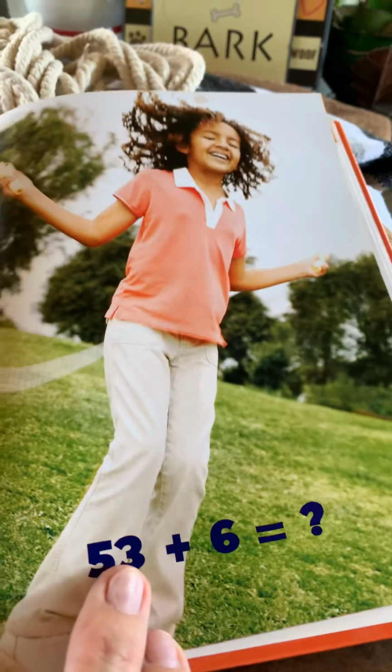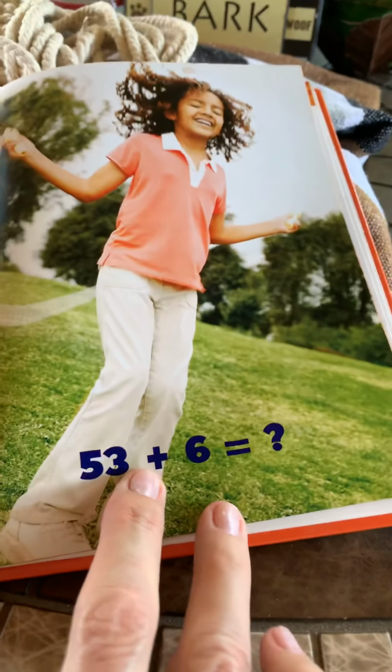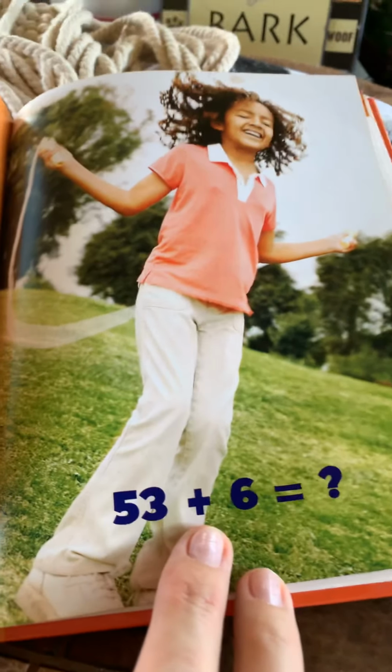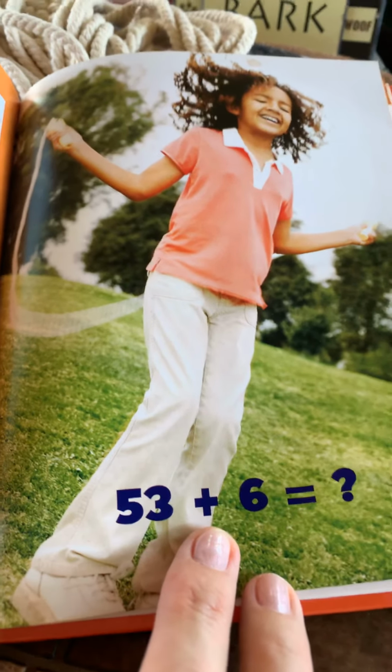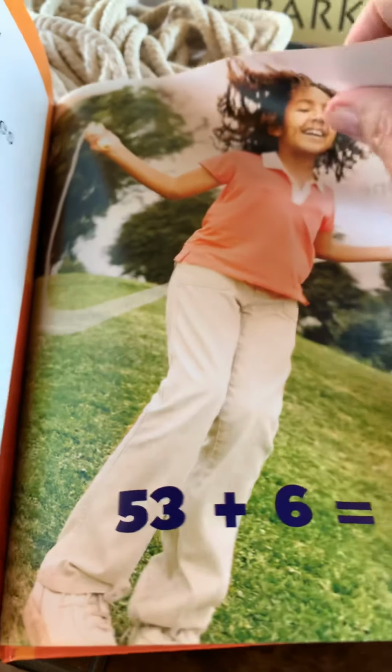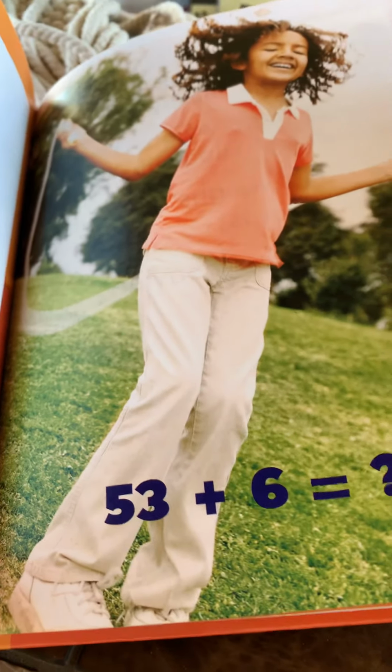So here's your number sentence. 53 plus 6 equals. Can you find the answer to that? I bet your mom will help you. How many times did Ella jump? Can you jump as many times as she did?